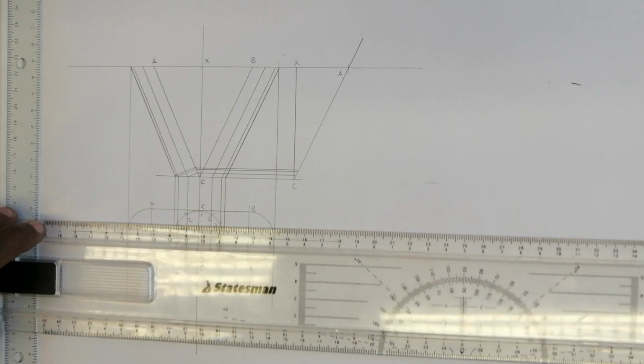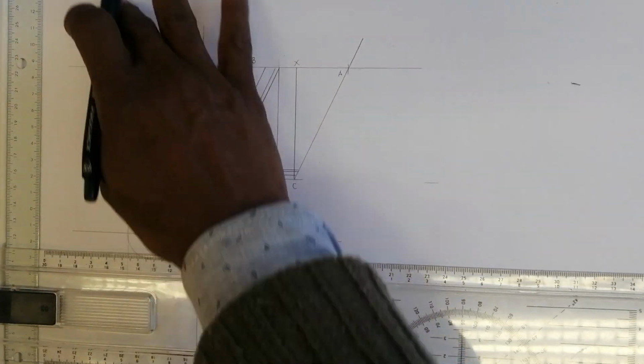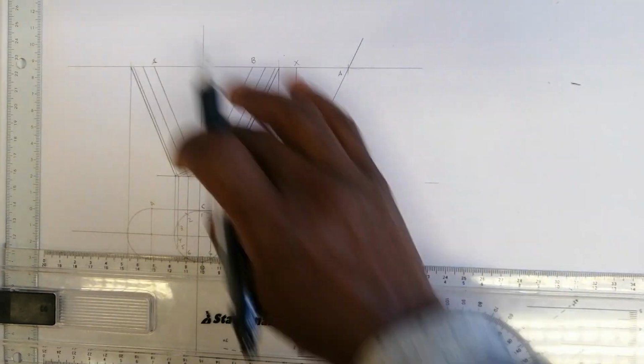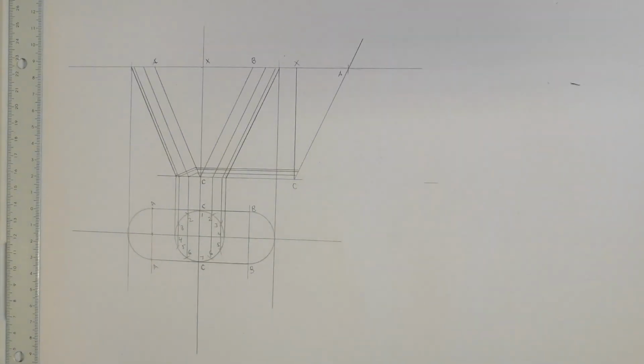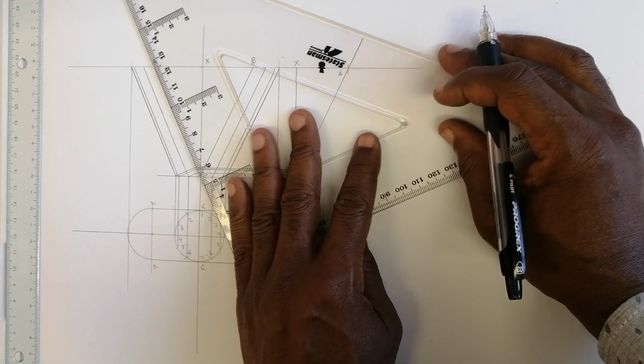Okay, so I must do the same on top here. I will extend CA, then I'll project all these perpendicular to AC. Let's extend it.